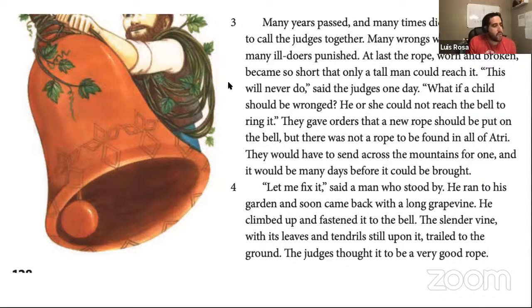But there was not a rope to be found in all of Autry. They would have to send across the mountains for one, and it would be many days before it could be brought. "Let me fix it," said a man who stood by. He ran to his garden and soon came back with a long grapevine. He climbed up and fastened it to the bell. The slender vine, with its leaf and tendrils still upon it, trailed to the ground. The judges thought it to be a very good rope.